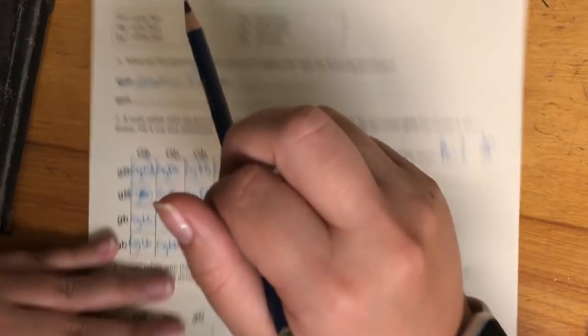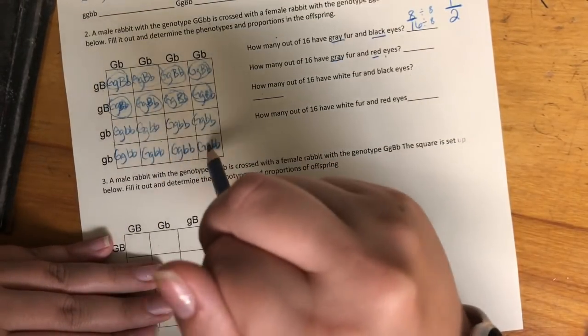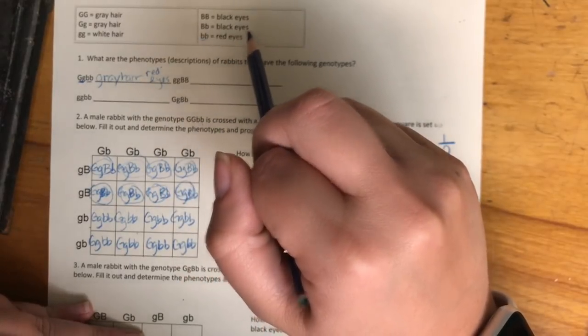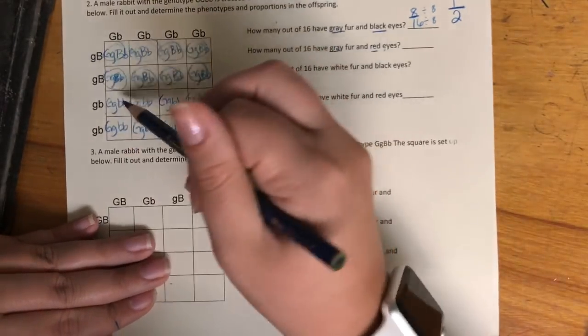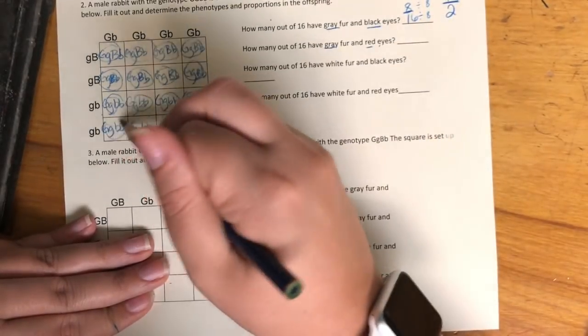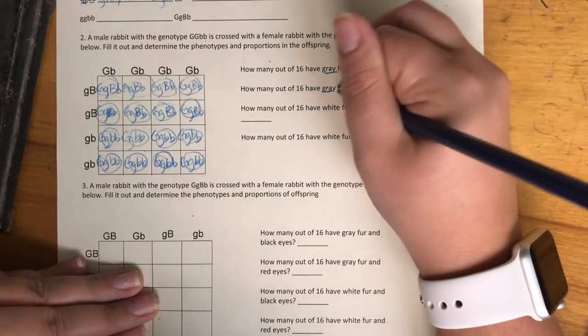So big G represents gray, so we have all big G's here. And little b represents red, and all these have big G, little b. So that would be 1, 2, 3, 4, 5, 6, 7, 8. Again, 8 out of 16 are gray and red.